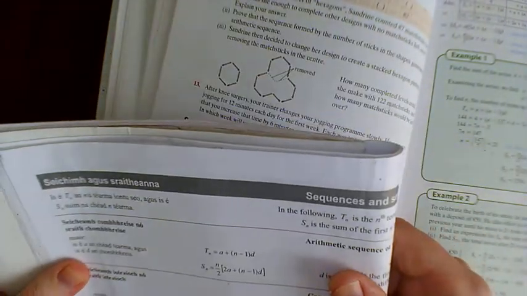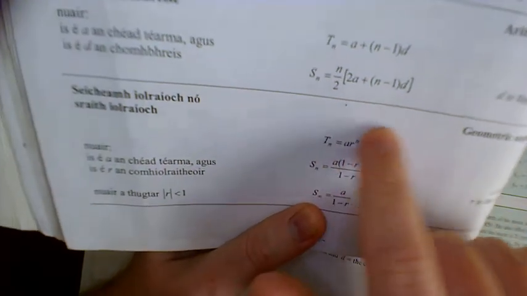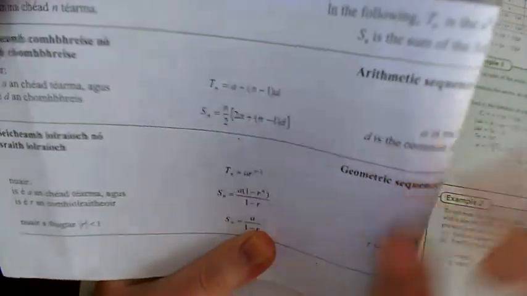Now there's a formula that they explain how they get it here, and I'm not going to spend time going through it because we don't need to know that. There's no proof of it that we need to know. It's just this formula down here, which is in your maths tables on page 22. So that's the formula we're going to be using for series. A is still the first term and D is still the common difference.